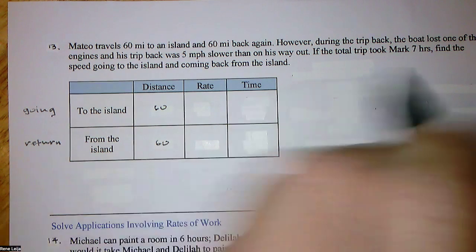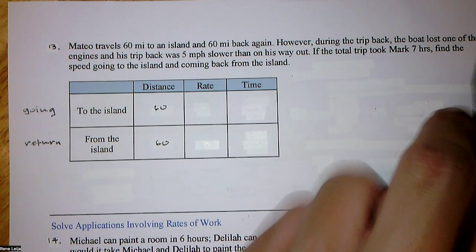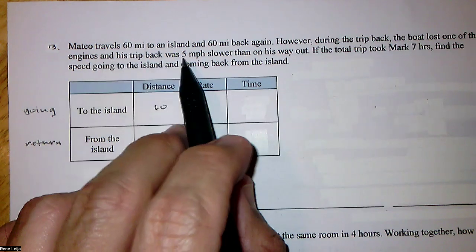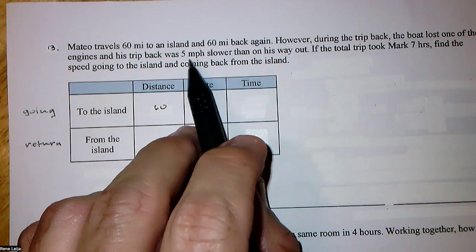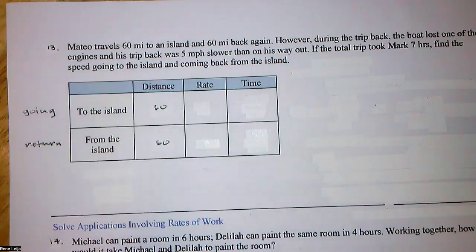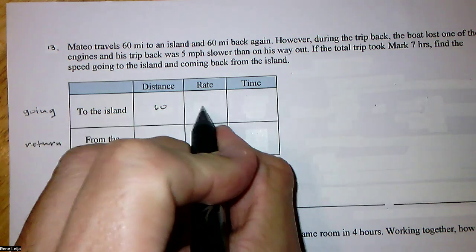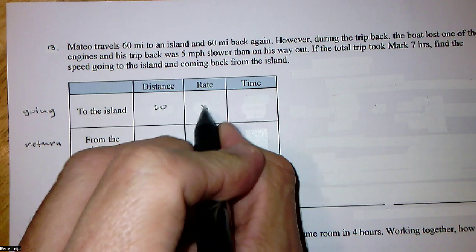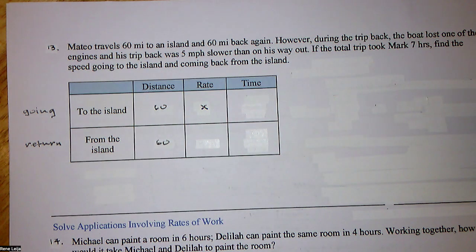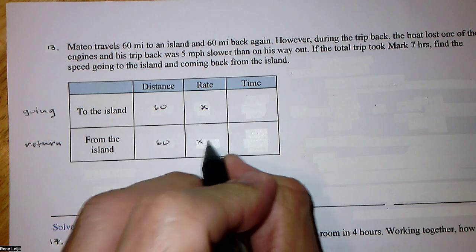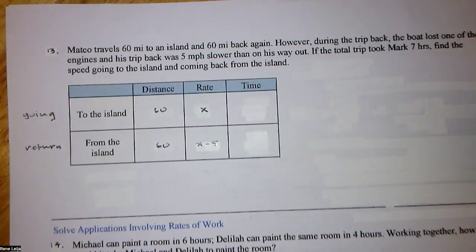Now it says during the trip back, the boat lost one of the engines and his trip back was 5 miles per hour slower than on his way going. So the trip back was slower. His return trip was slower than when he was going. So that means x has to be his rate when he was going, because when he was coming back, he was going 5 miles per hour slower.